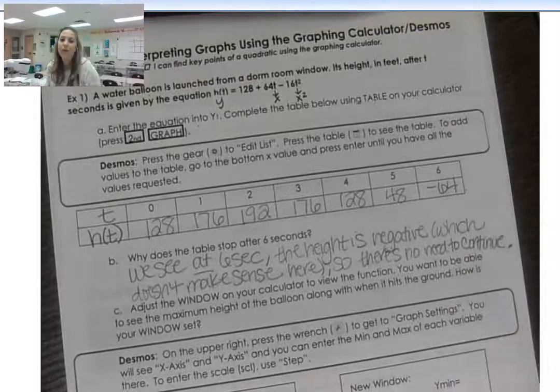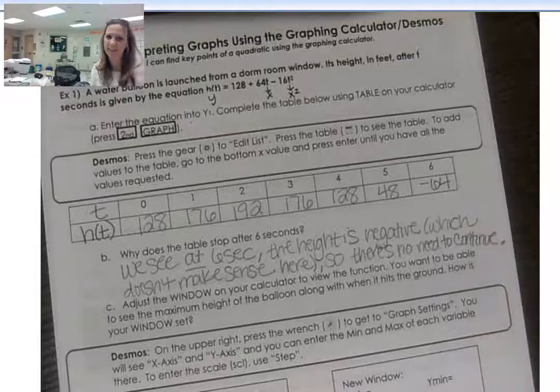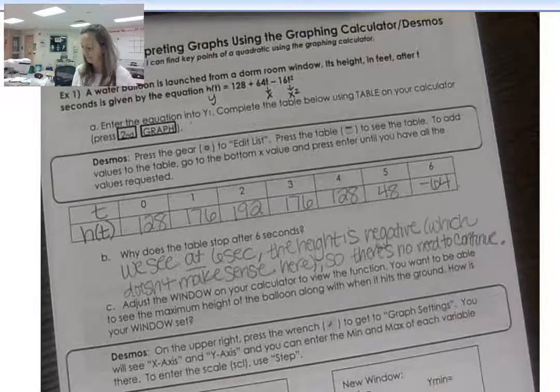Okay? So again, we could have gone on and on, but there's really no need to see what happens after 6 seconds, because I'm kind of doubting that that water balloon got even that far below the ground.